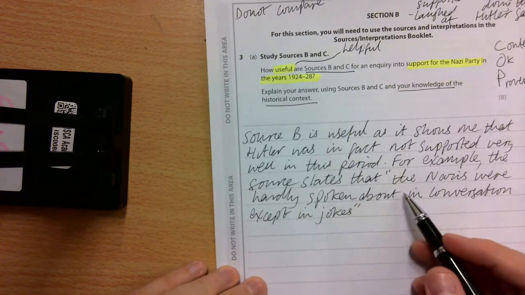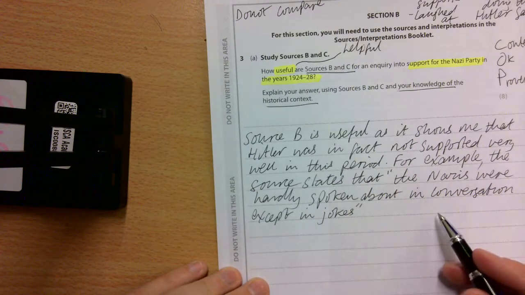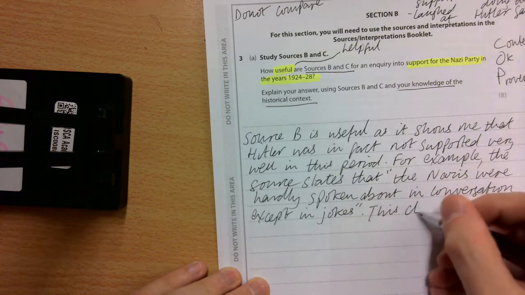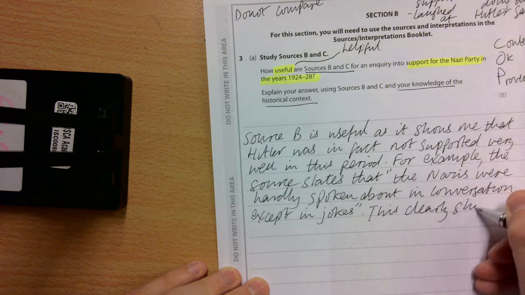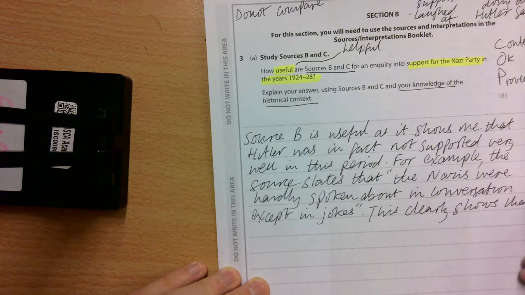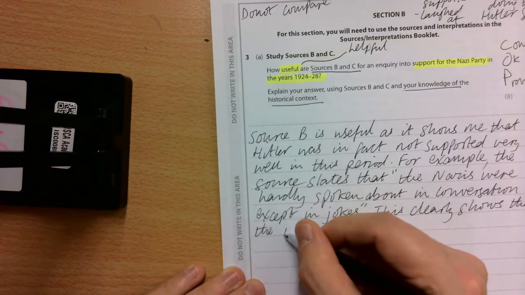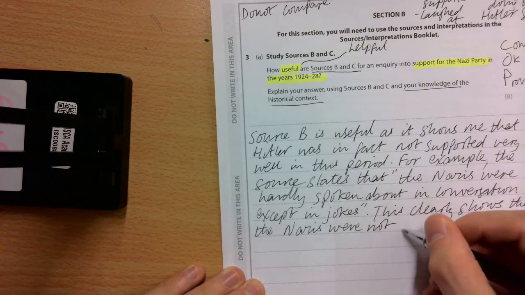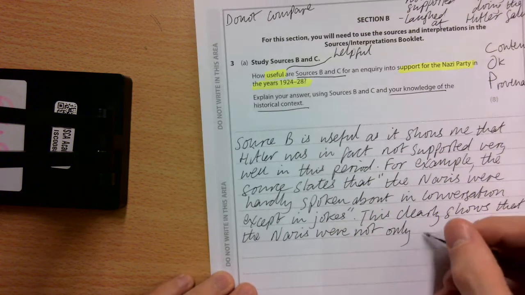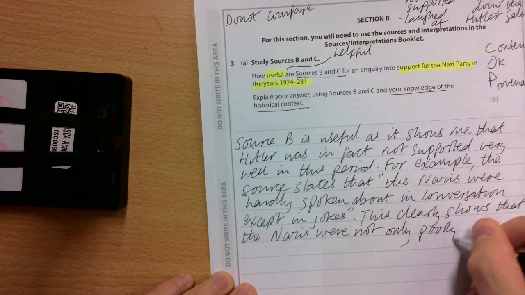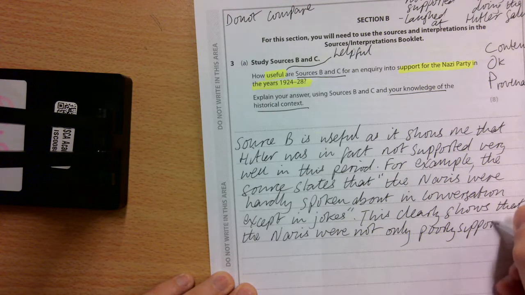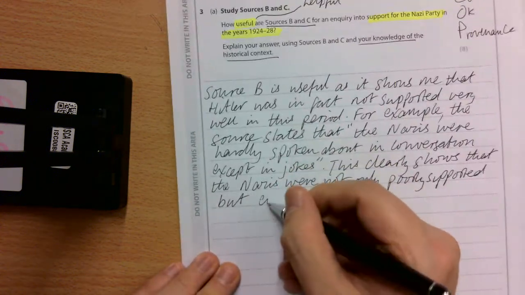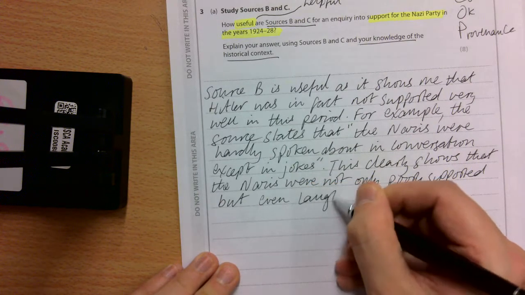For example, the source states that the Nazis were hardly ever spoken about in conversation except in jokes. This clearly shows that the Nazis were not only poorly supported, but even laughed at.